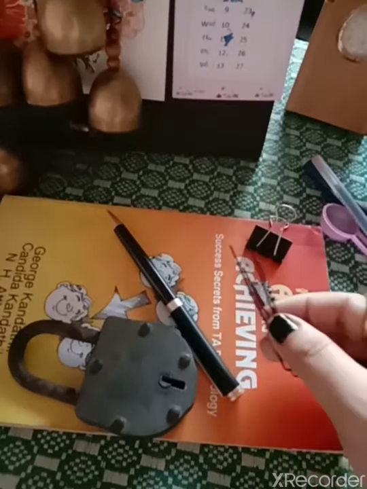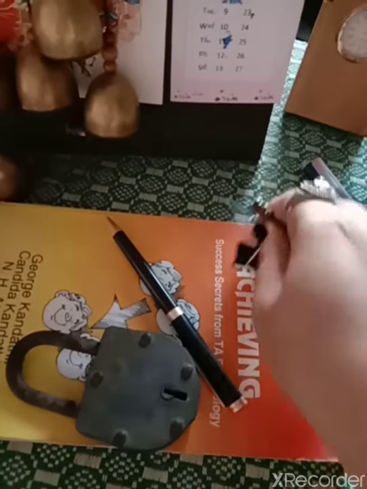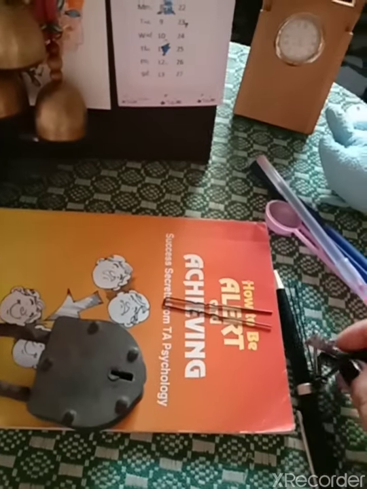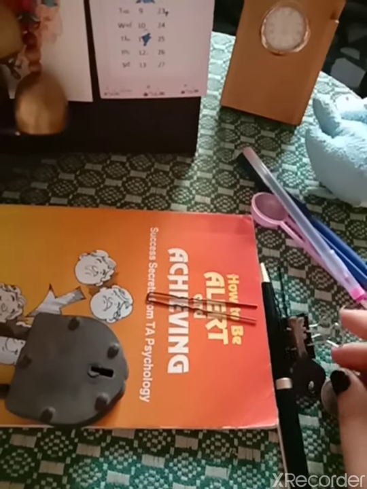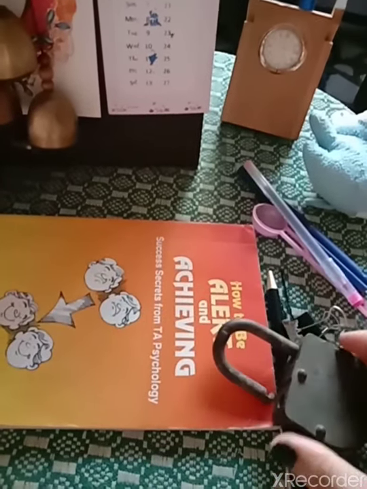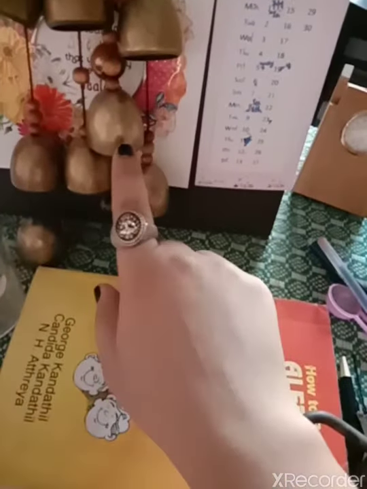So these clips, iron clips, and this key. This pen is also made with metal, so this you can keep in a separate group. This lock also can be kept in a separate group. And this book is made with paper, this is metal, and cardboard, you can separate it.